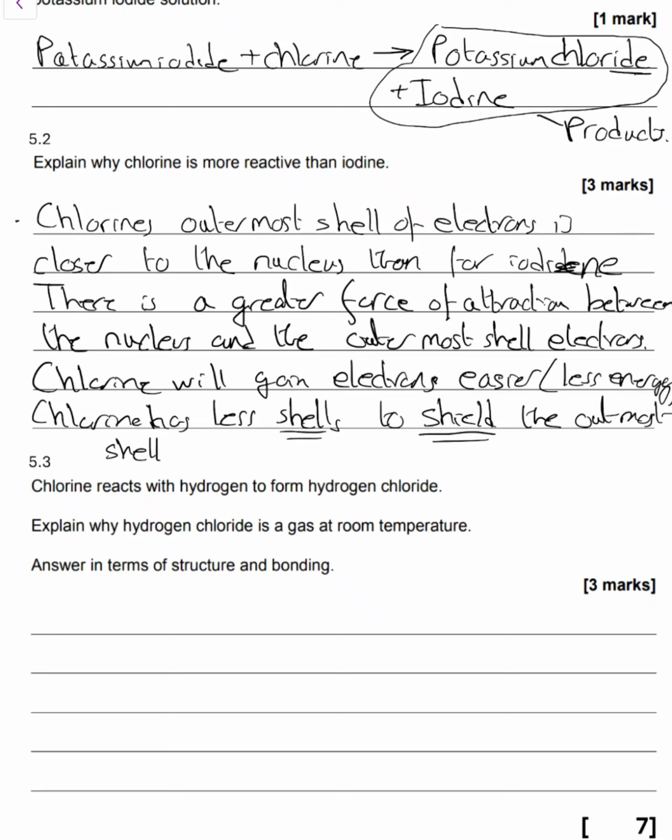So you've got 4 points there, each possibly 1 mark, although the marking point for shielding shares the same marking point as the marking point for the greater attraction. So you wouldn't get 3 marks if you didn't mention chlorine will gain electrons easier.